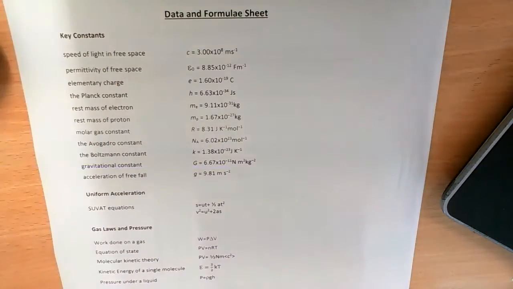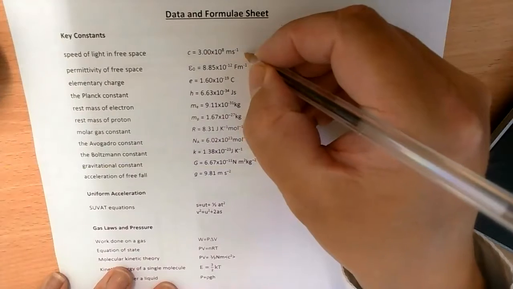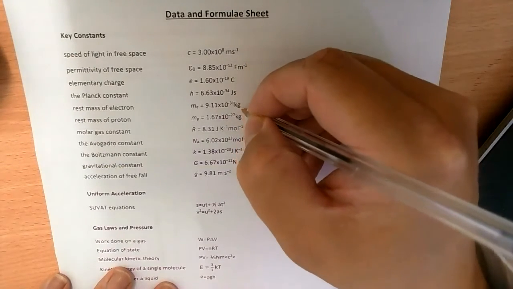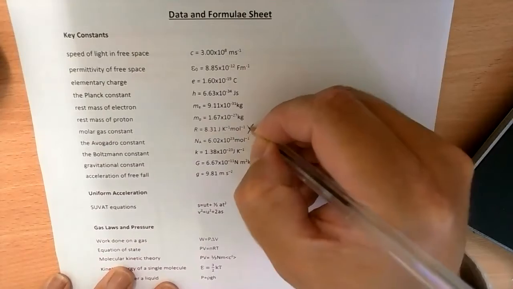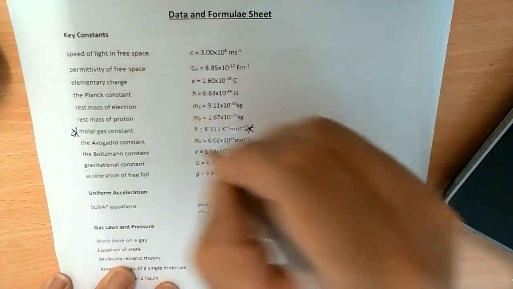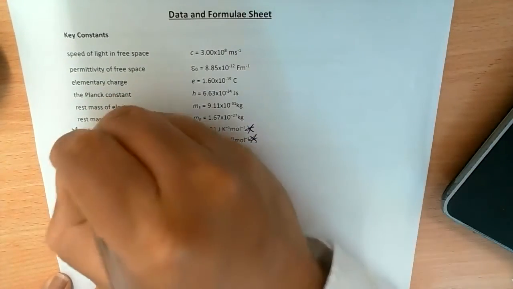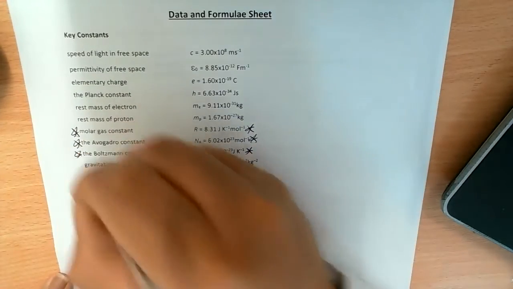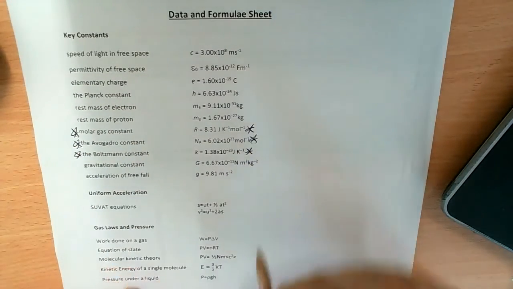First of all, you've got your data and formula sheet. Which data and formula are important here? Well, that's not useful, that's not useful. We start working our way down this. This one is very useful, the molar gas constant. You have Avogadro constant, Boltzmann constant. Okay, those are probably your three most useful constants.